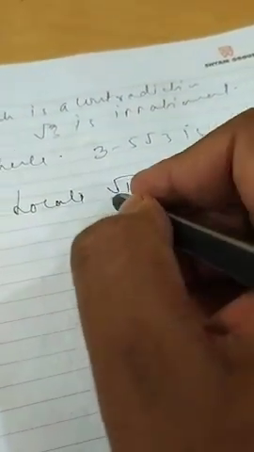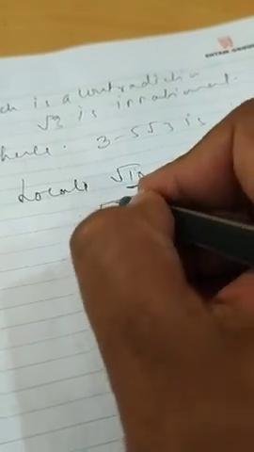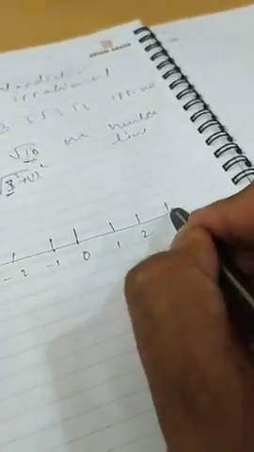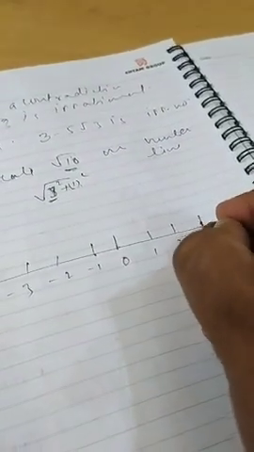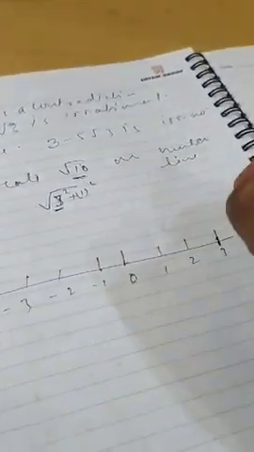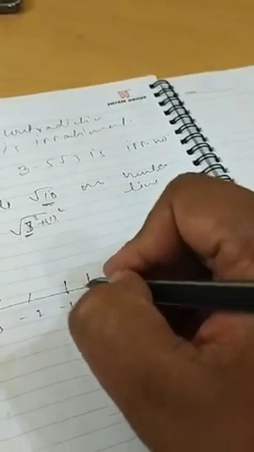For this we'll check under root 10 is nearest to which square number. Like we can write this as 3 square plus 1 square. So this is equal to 9 plus 1, that is 10. So if we plot a number line, from this 0 we will mark with the help of a compass a cut here, that is 3 units, and from this we'll cut 1 unit from this side. We'll draw a line, we'll join this.